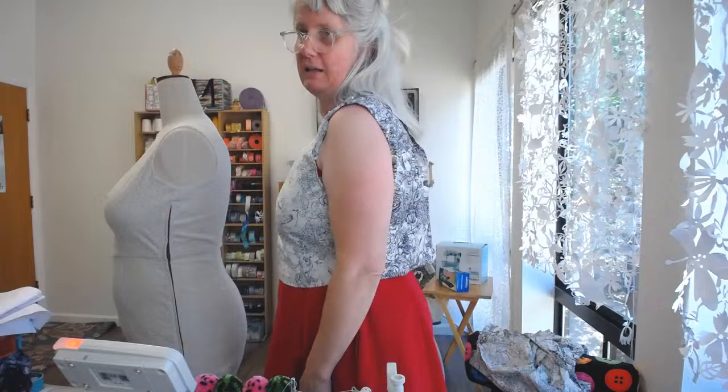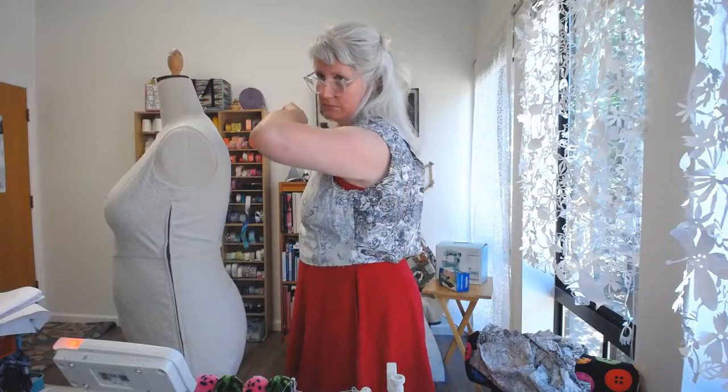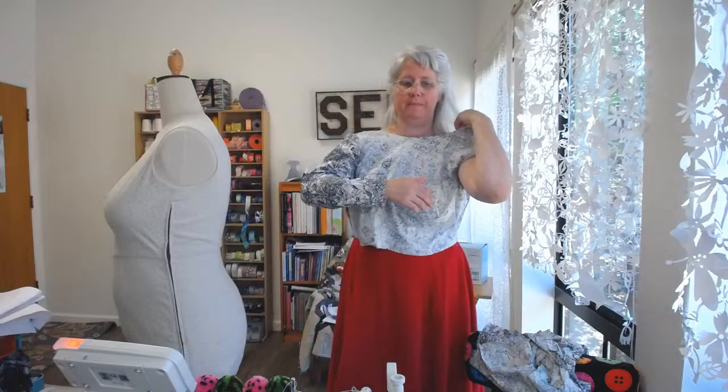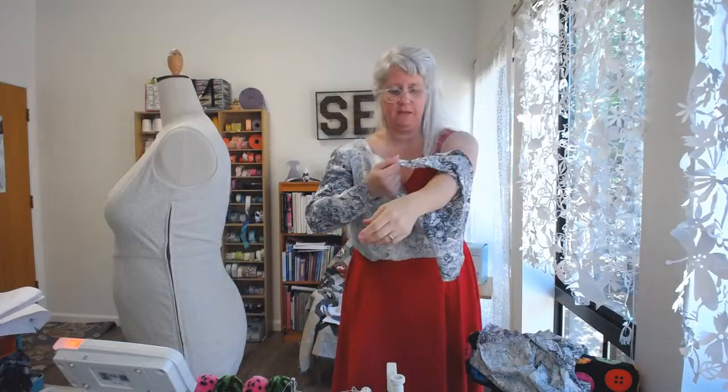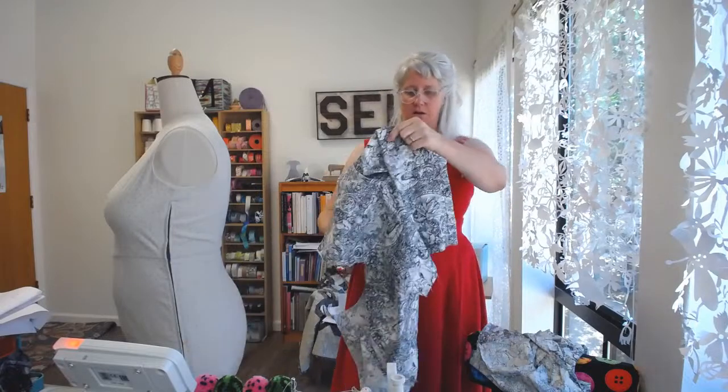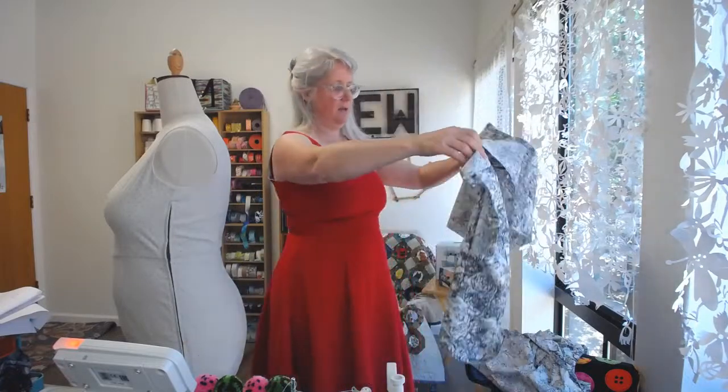The front's, you know, it's okay. It's definitely, you know, how's this armhole? This armhole's not bad. Ow! This one is the Sewist.com custom one.